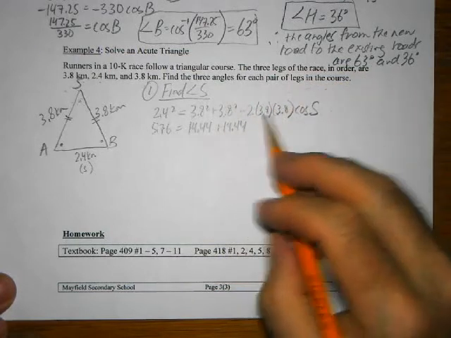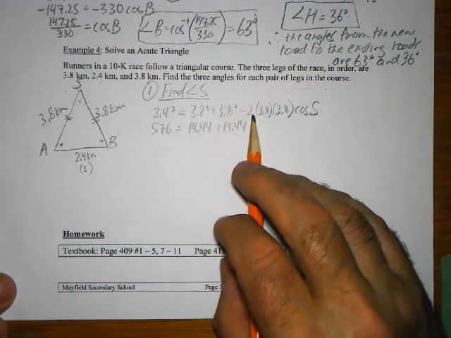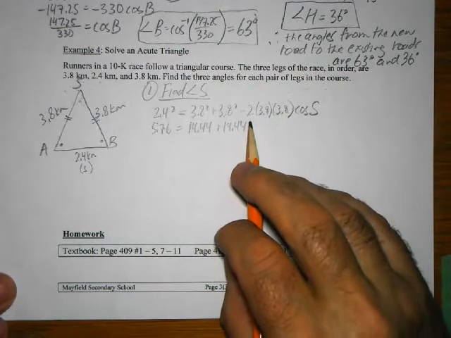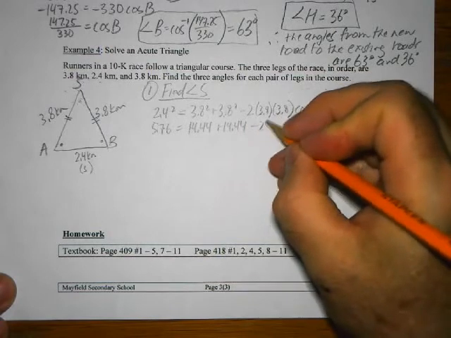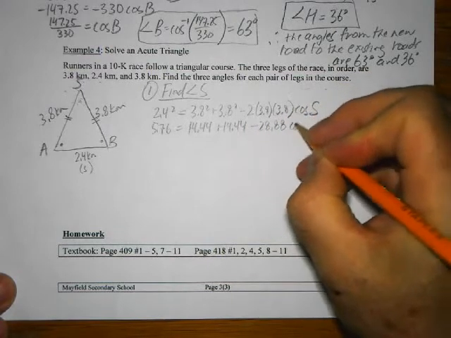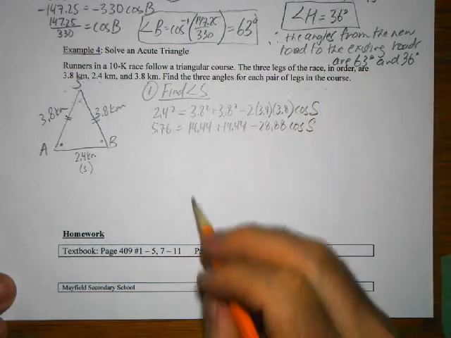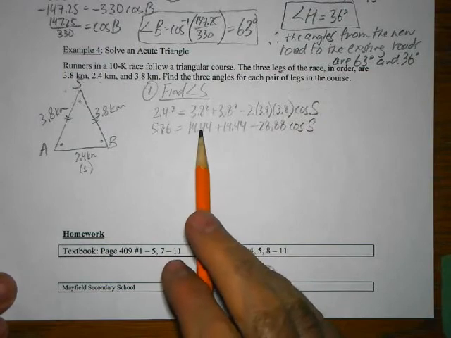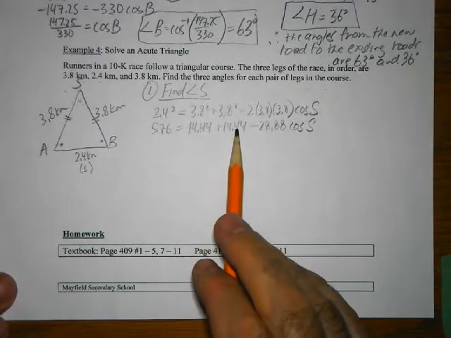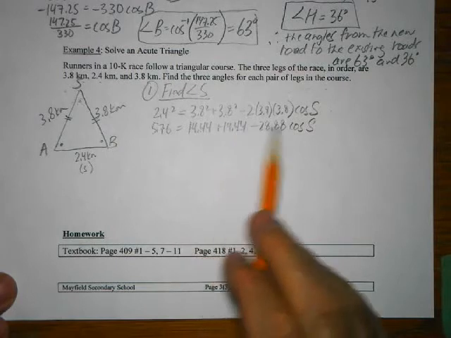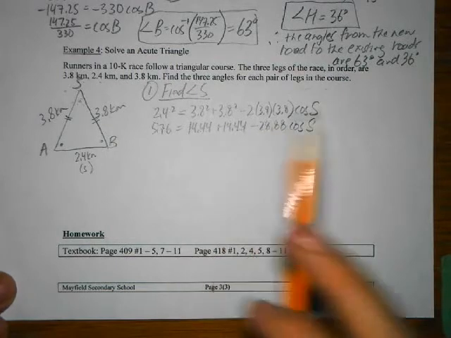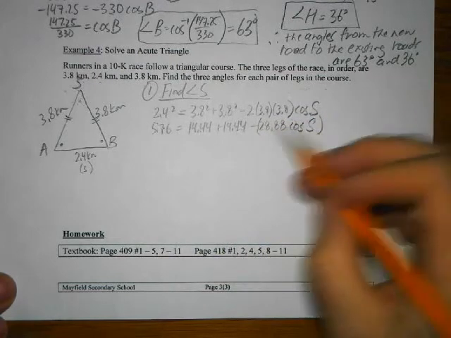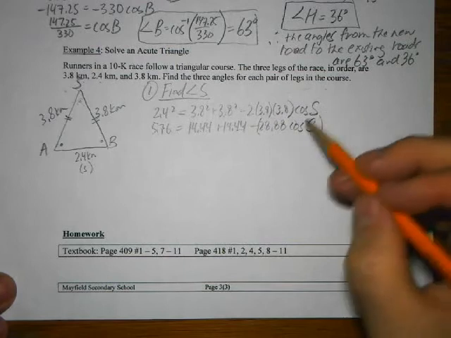Now if you notice this, that's 3.8 squared as well, but 2 times it. So that's actually minus 28.88 cosine S. Okay, now this is where mistakes are made. You might look at this and go, oh, look at that, 14.44 plus this, that's 28.88 minus 28.88, that would be 0. No, you can't do that because these 2 things are glued together, they're multiplying. BEDMAS, you can't subtract this first.